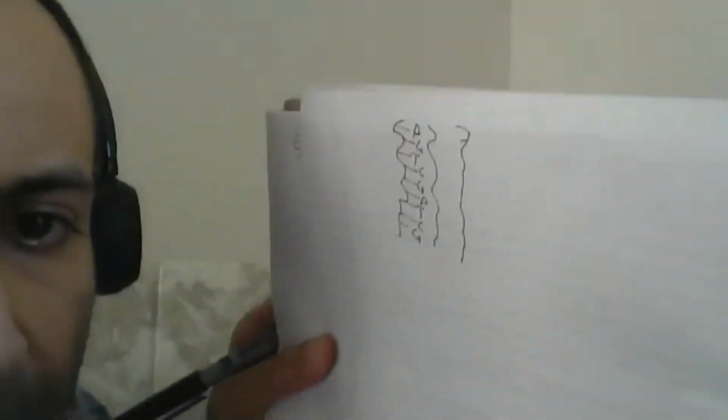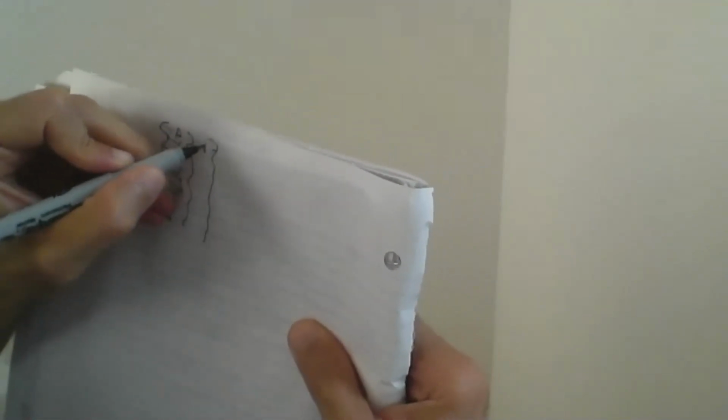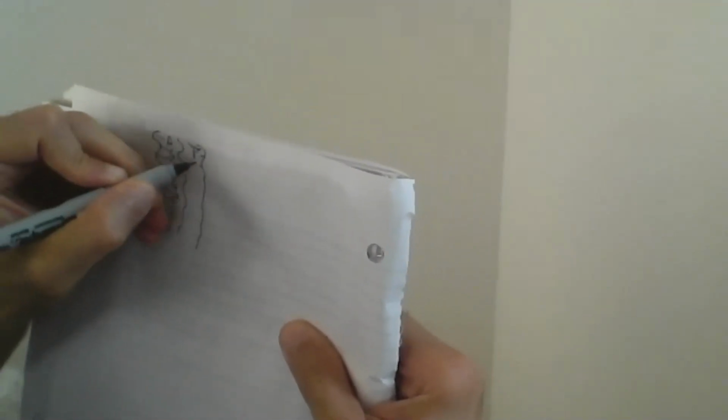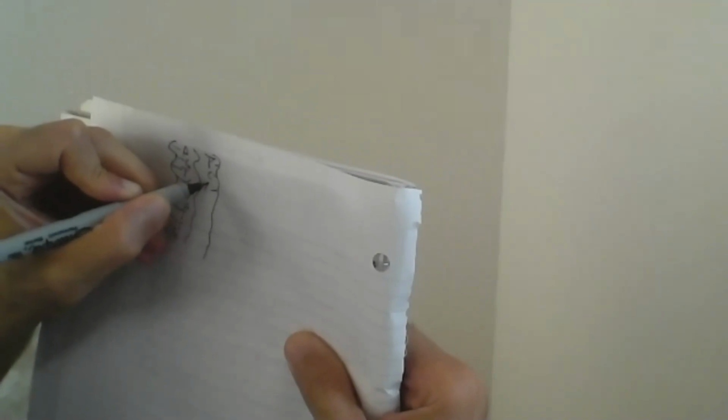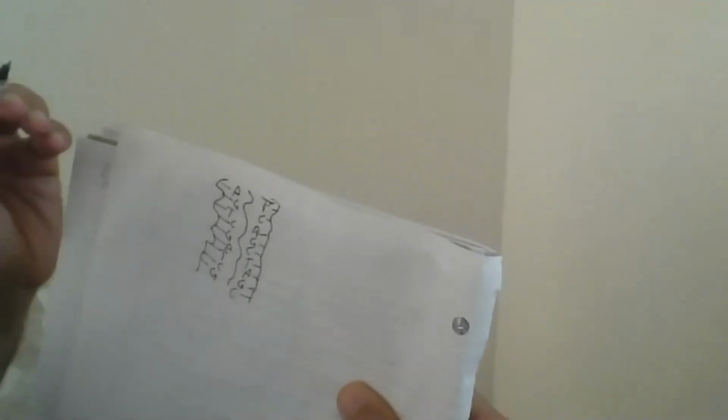Let me get out of the picture here. Okay, so now I am going to write down the corresponding letters next to them, right? So the A goes with what? T. I'm going to write a T here. G goes with C, T with A, C with G, G with C here, A with T, T with A, C with G, and G with C, right? So these are the two strands of a DNA strand, okay?